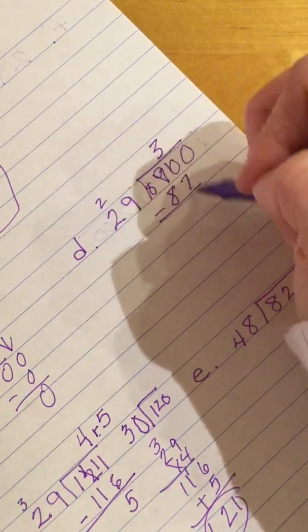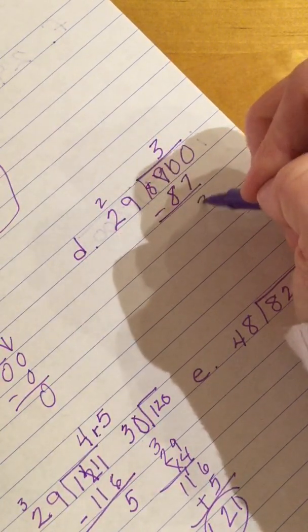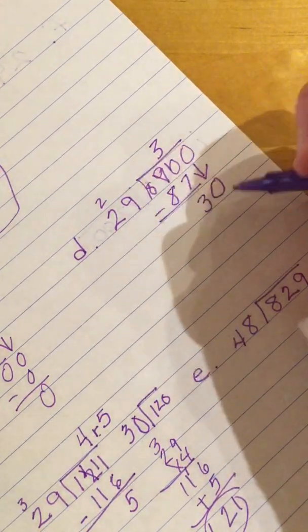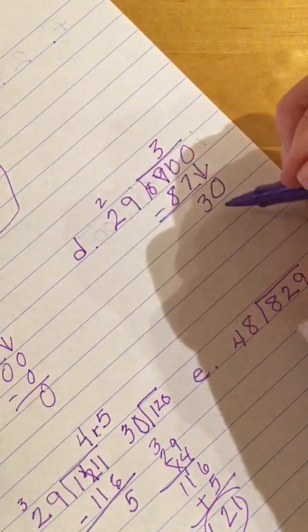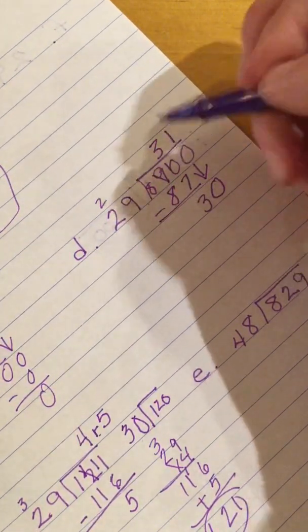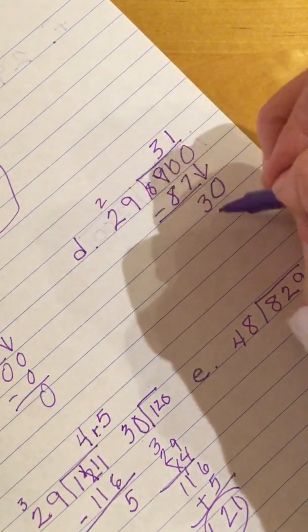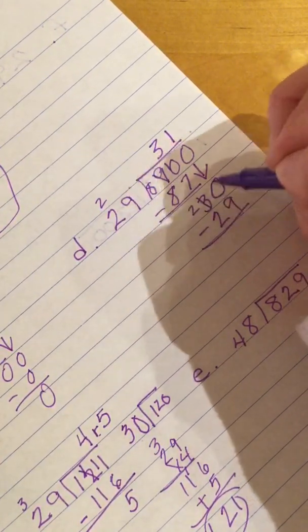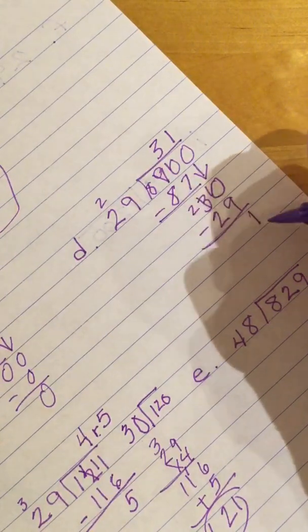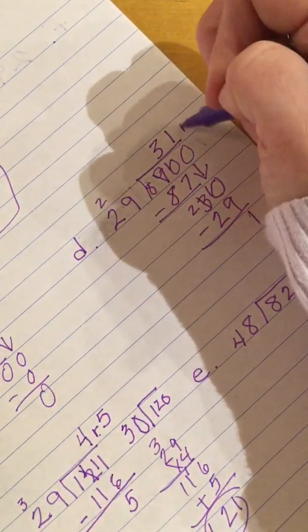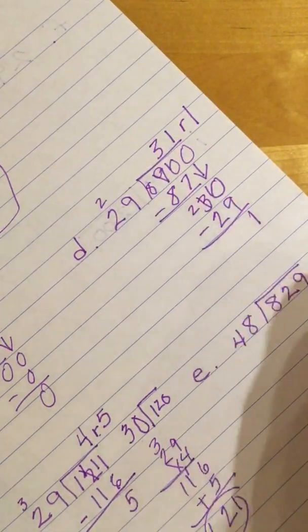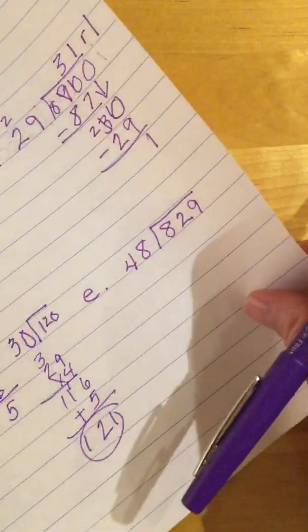regroup. 10 subtract 7 is 3. Bring down my 0. How many times does 29 go into 30? Once. 29 times 1 is 29. I will subtract, regroup. So for D, I should get 31, remainder 1. Now let's move on to E.